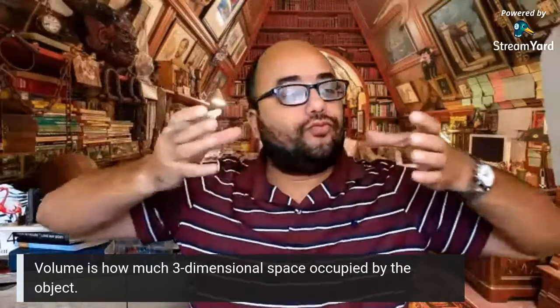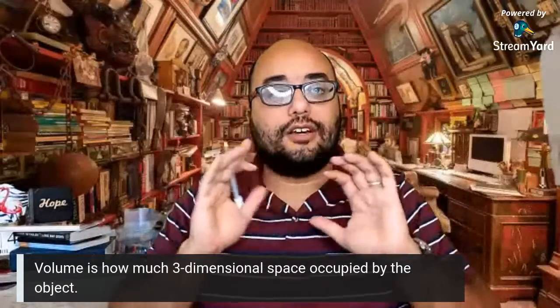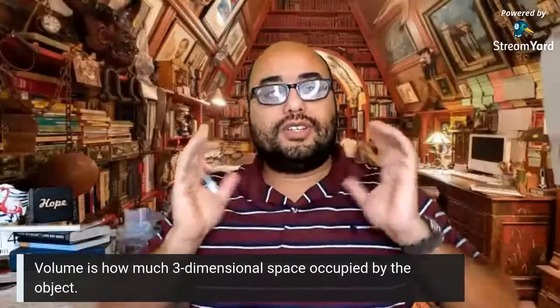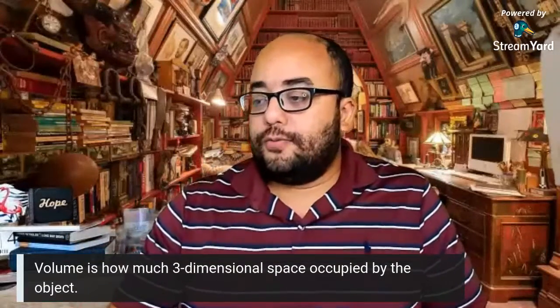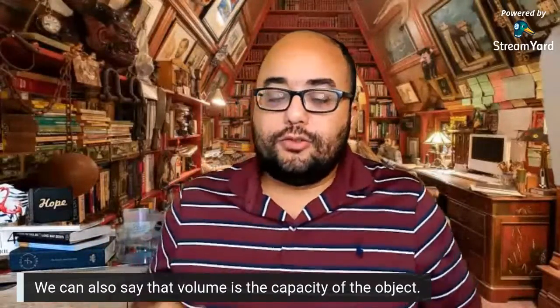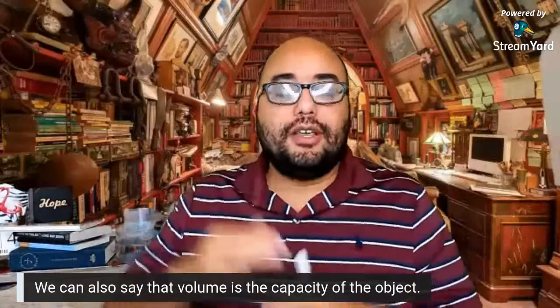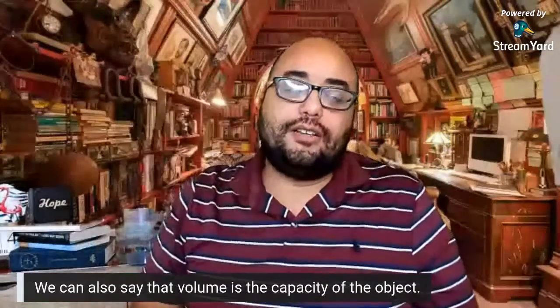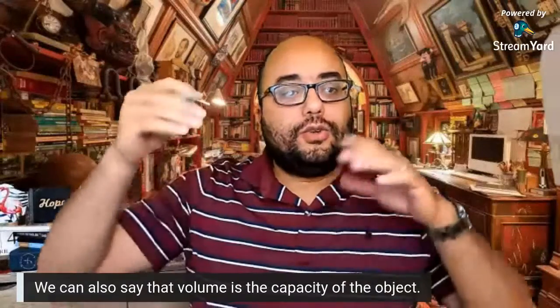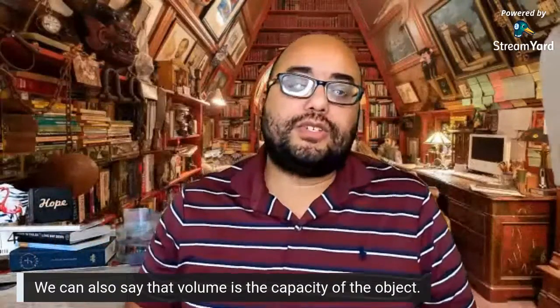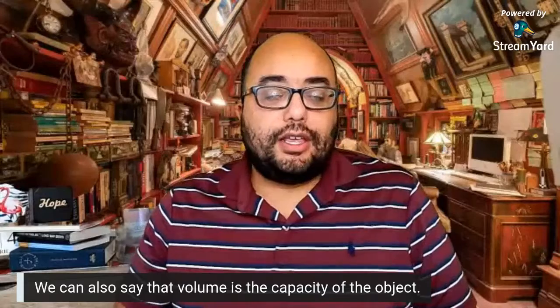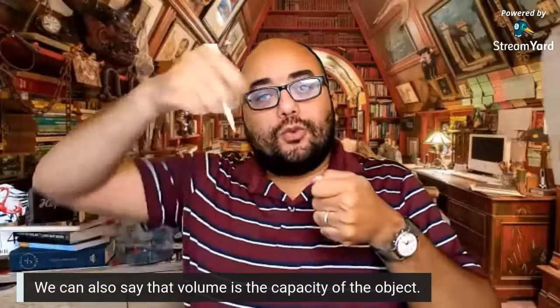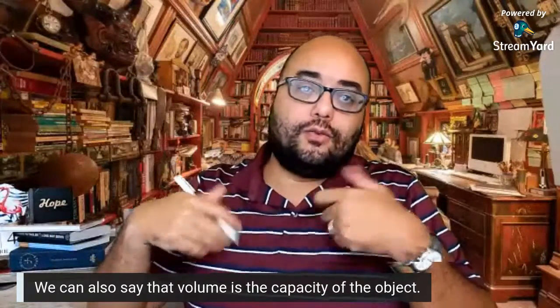How much does it take up? How big is it? What does it hold? We can also say that volume is the capacity of an object. How much stuff can you put inside that object? How much water can you hold in it? What is the capacity of it? If you look at a gallon jug, how much water can you pour inside of it? What is the volume of that?